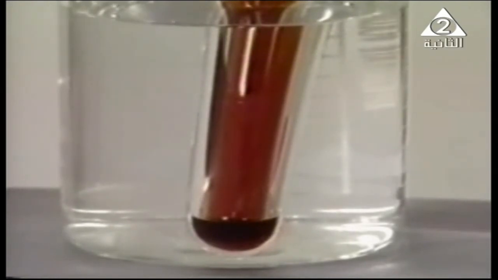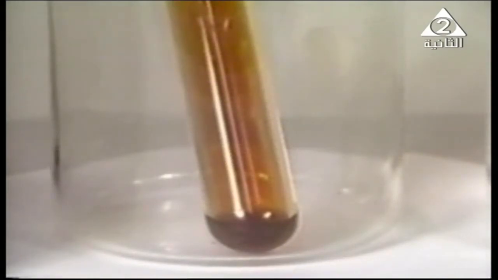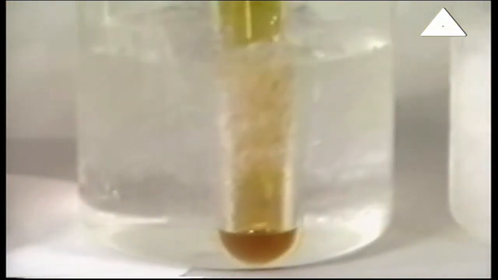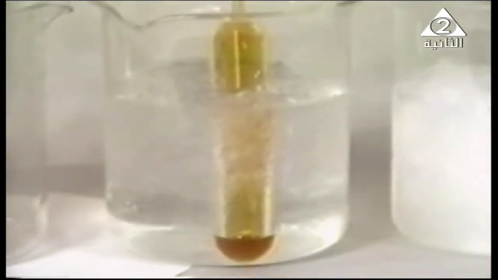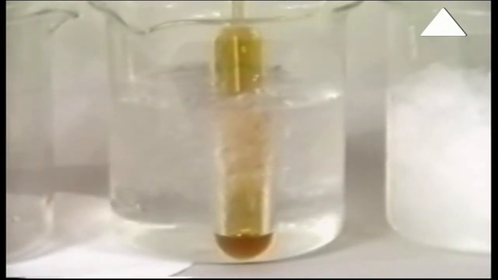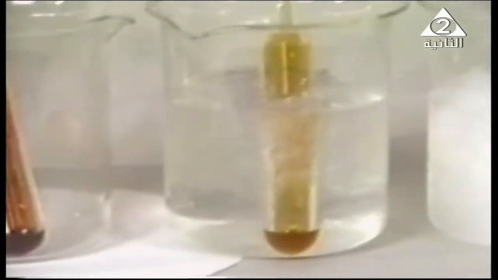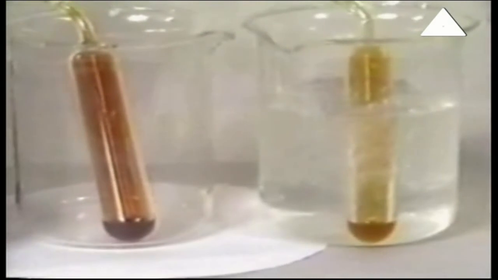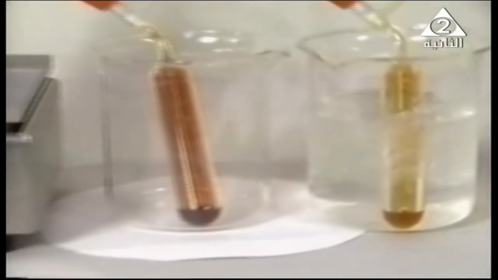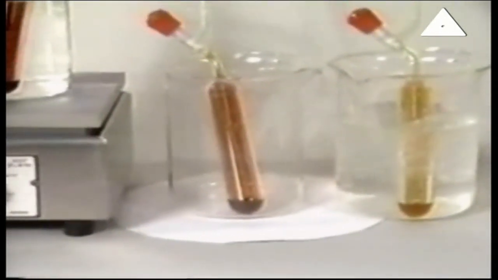We find that in cold water the reaction proceeds in the forward direction, giving dinitrogen tetroxide, which is colorless, while when putting it in hot water, the reaction proceeds in the backward direction, forming nitrogen dioxide gas, which is reddish brown.